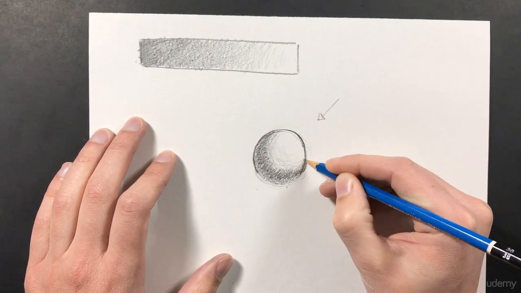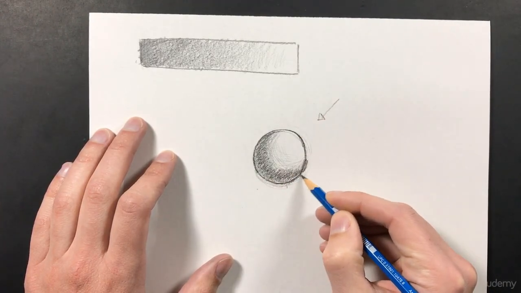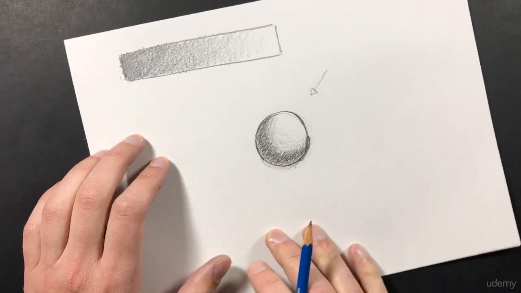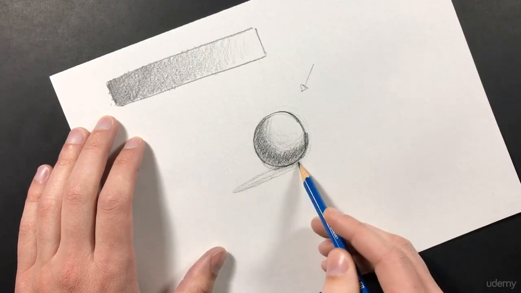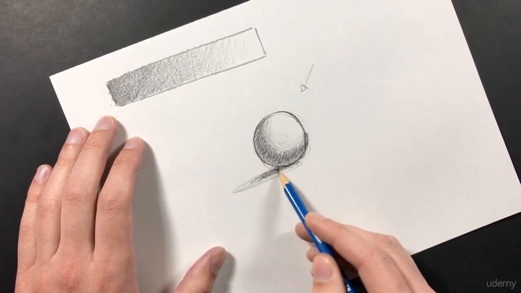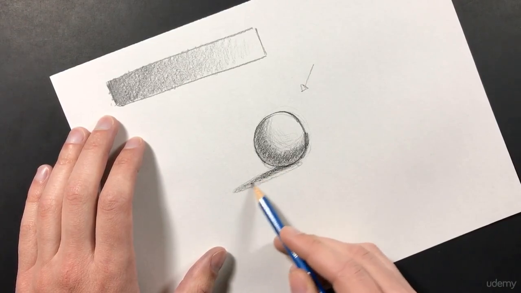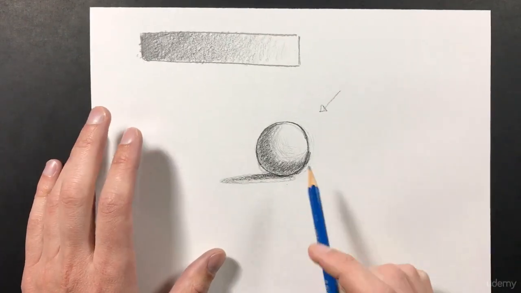So that was a little bit off, but that's all right. And then we can go ahead and add in our cast shadow. So our cast shadow is going to be about there. And then we'll go ahead and fill that in, just like so. All right, perfect.